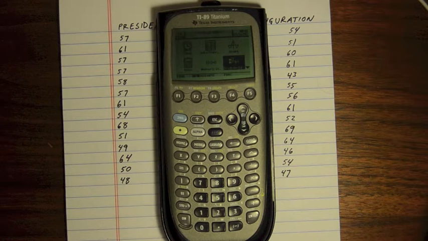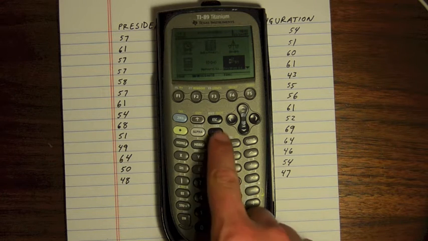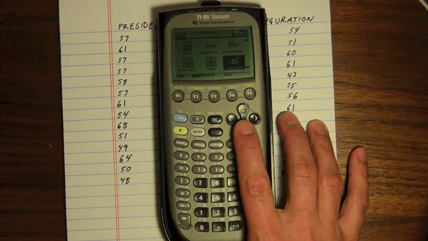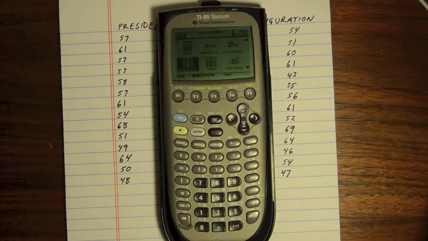This video will show you how to create a histogram using your TI-89 calculator. The first thing you'll want to do is, on the Apps screen, look for an application called StatList Editor. If you don't have StatList Editor, ask your teacher for it. They'll be able to hook you up.